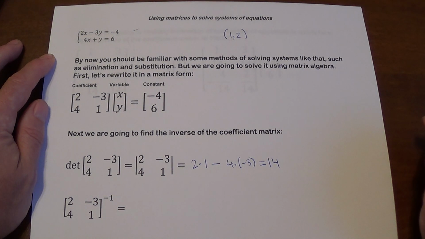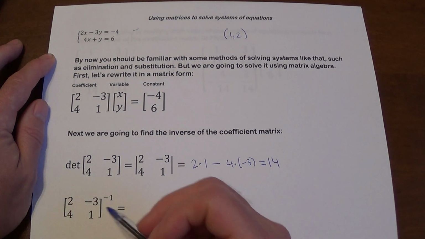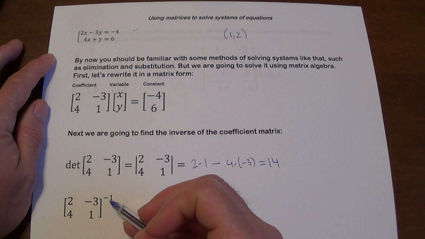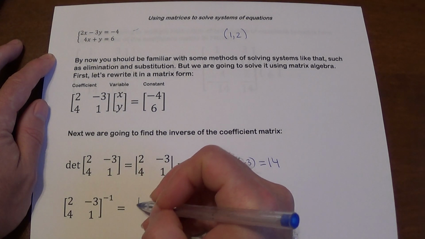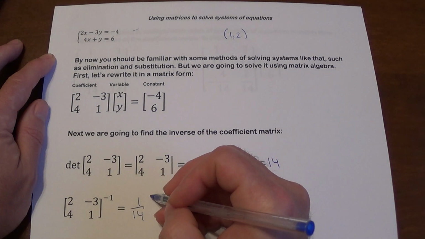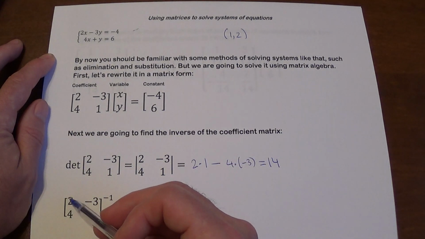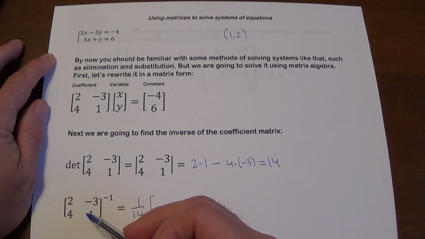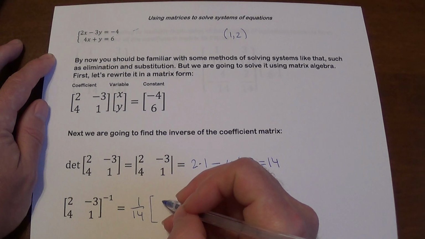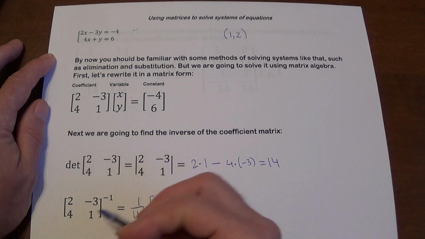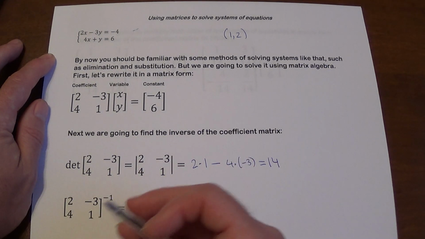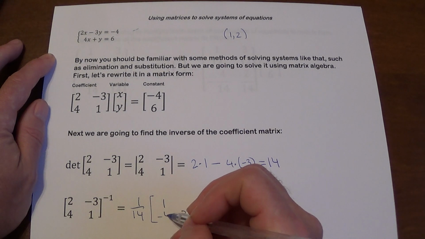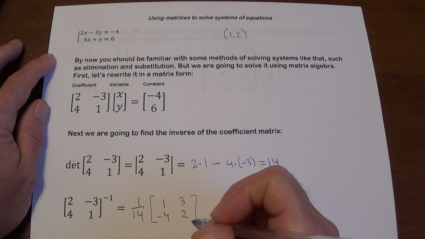So to find the inverse matrix, we're going to do the following. This is the notation for the inverse matrix. We're going to do 1 over the determinant, and then we're going to make some changes here. The numbers on the main diagonal here, we are going to swap them. So 1 goes here, 2 goes here. And these two numbers here are going to be negated. You switch their sign. So -4 and +3.